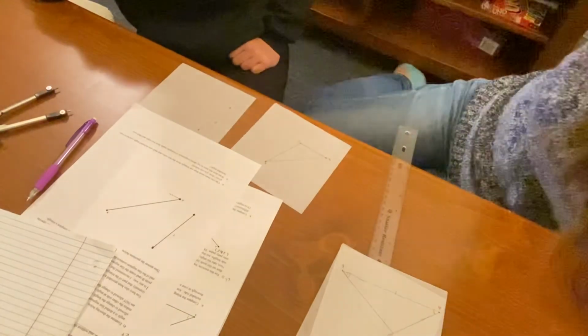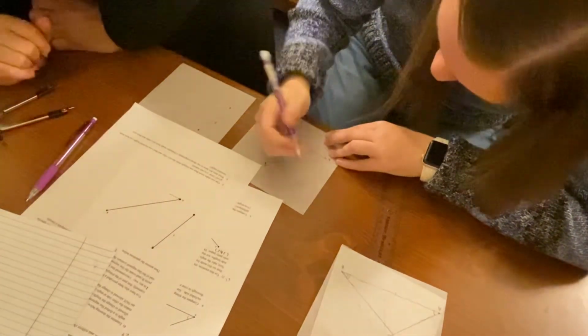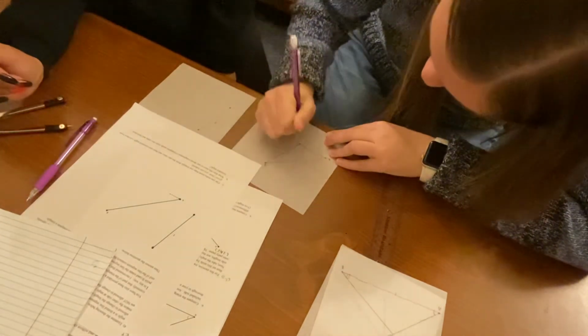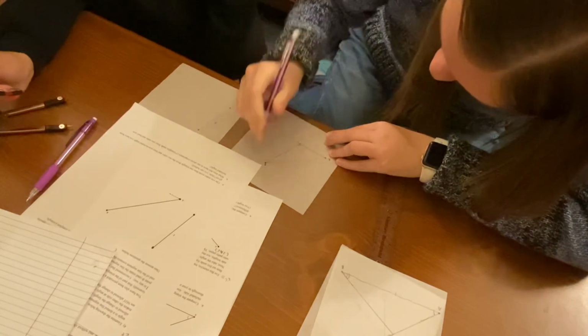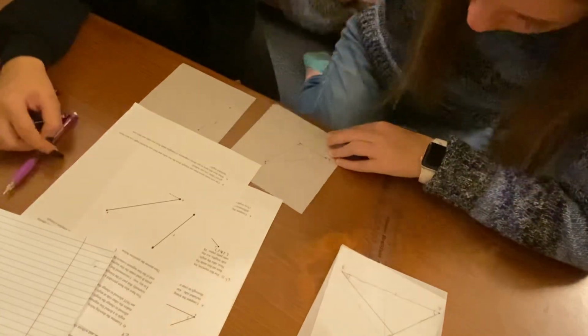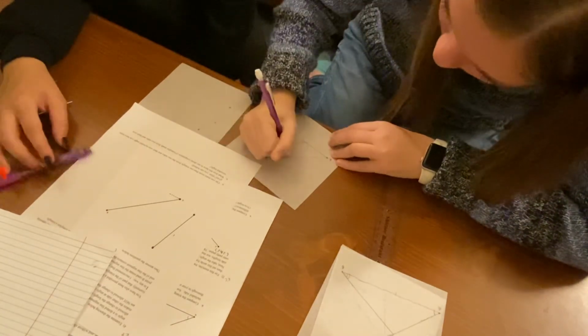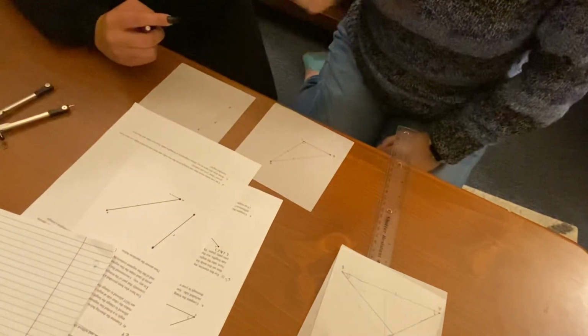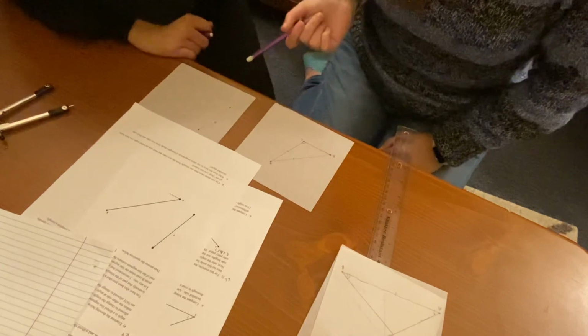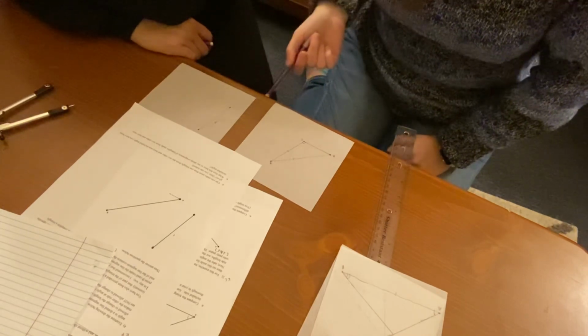So we cannot say that like this angle and this side are congruent. That theorem does not work because that theorem cannot guarantee that a triangle is congruent.